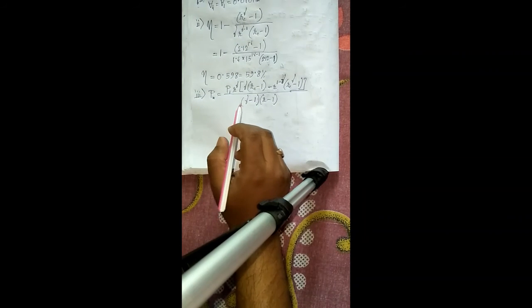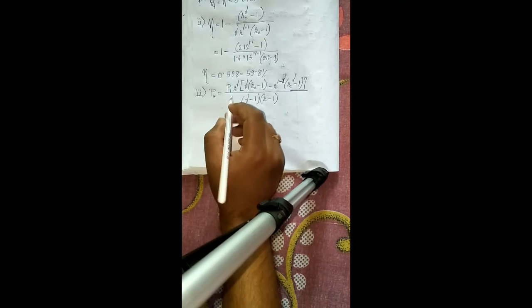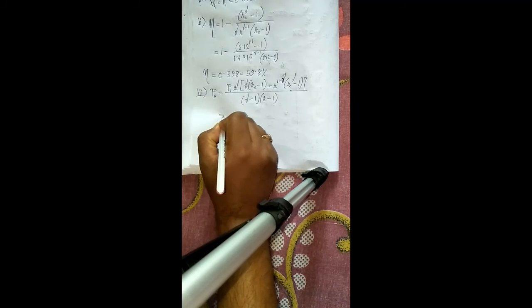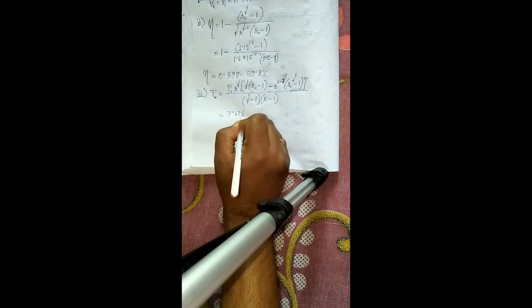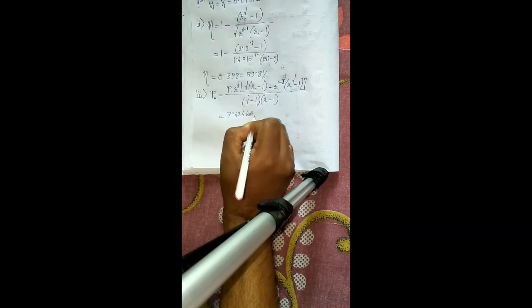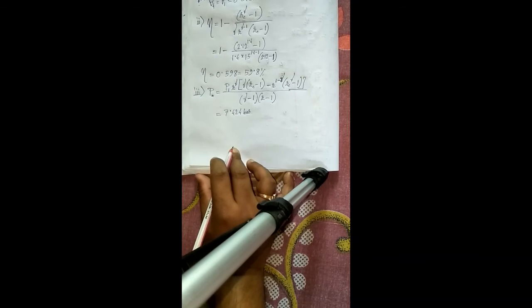By substituting all the values into this equation we get 7.424 bar. This is the value of the mean effective pressure.